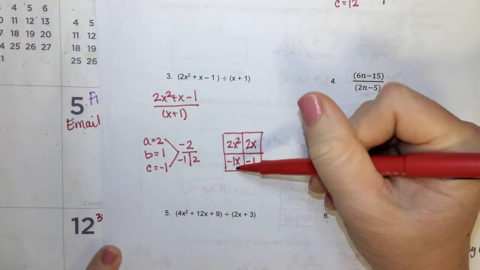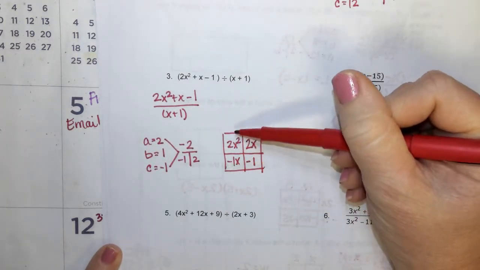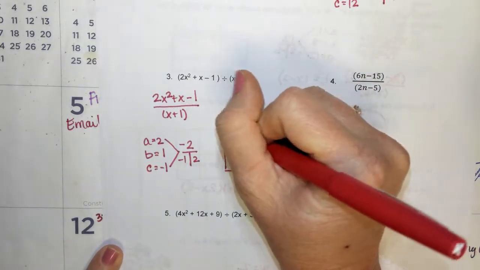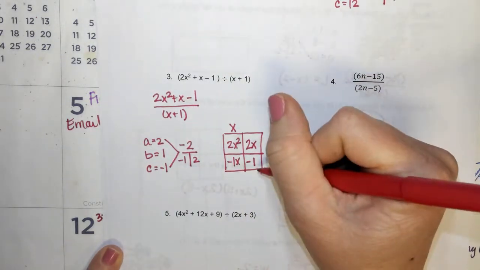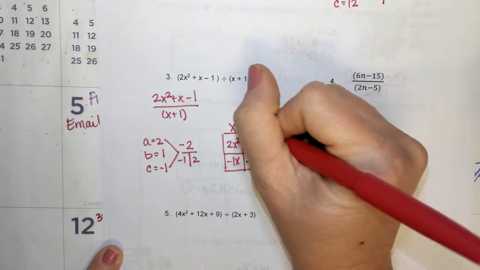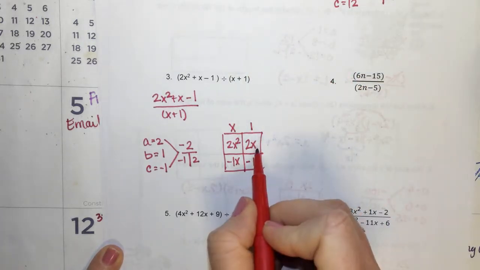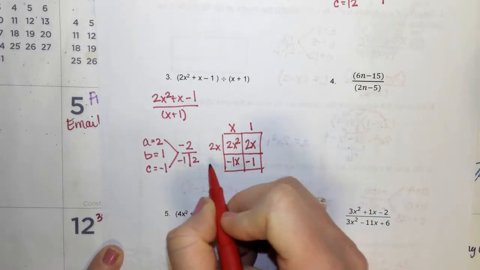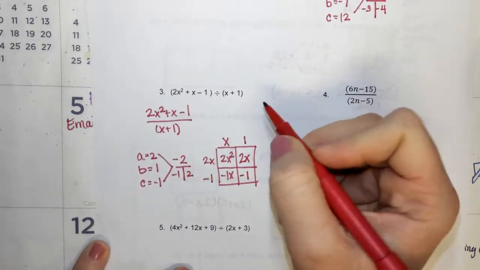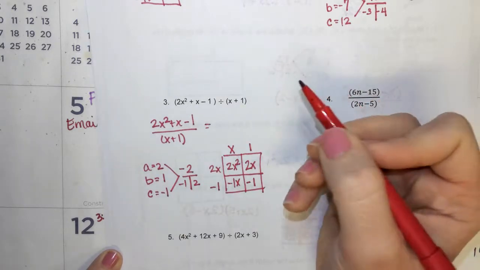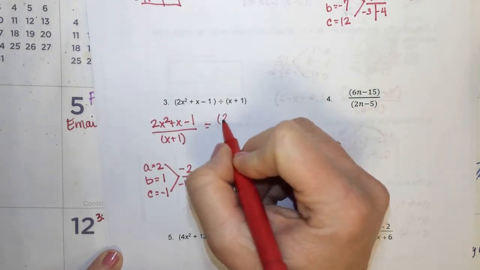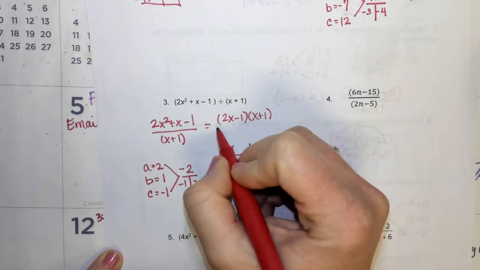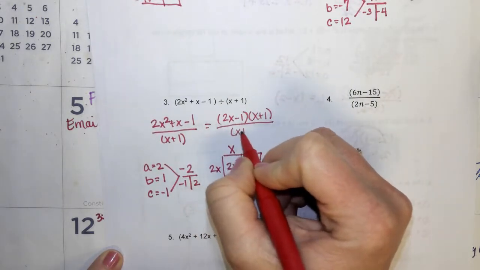And now I'm ready to start factoring out. So with the first column, I can factor out x. And then the next column, I can factor out 1. And then the top row, I can factor out 2x. And the bottom row, I can factor out negative 1. So that means this equals 2x minus 1 times x plus 1, all divided by x plus 1.